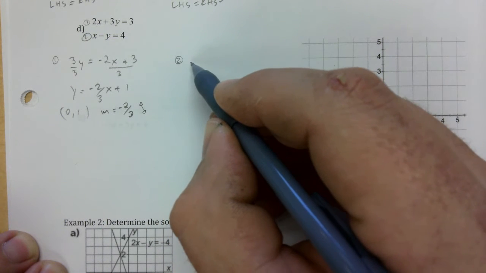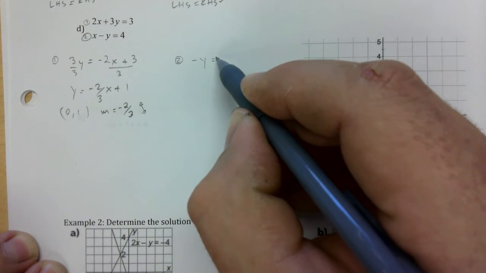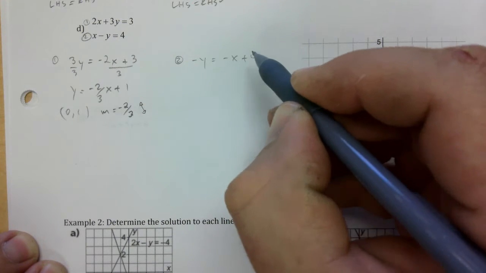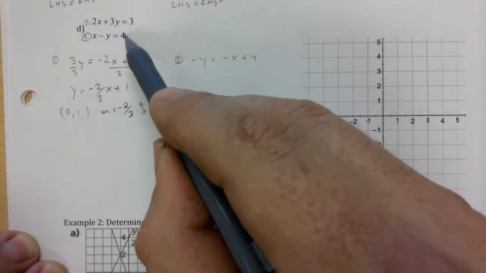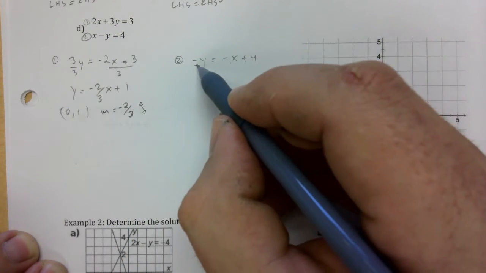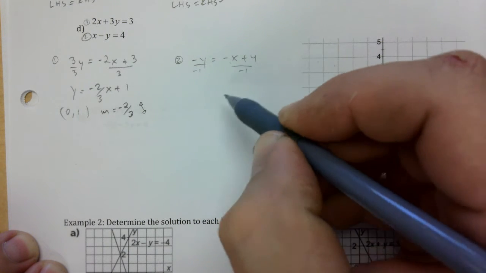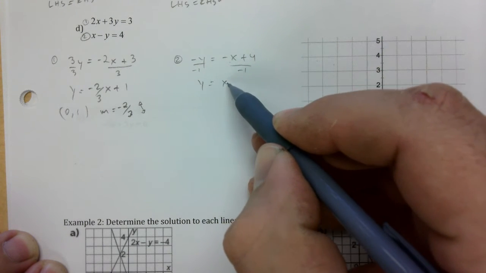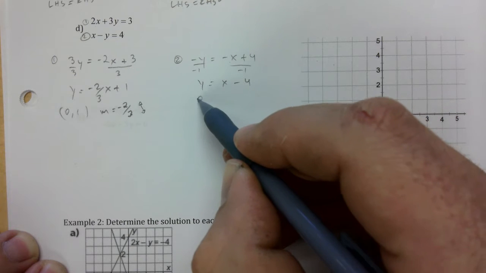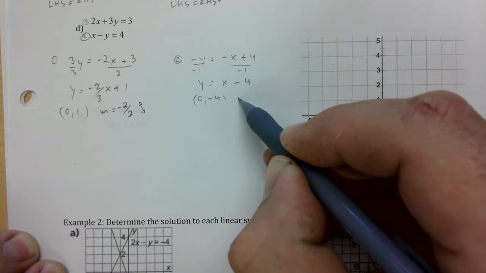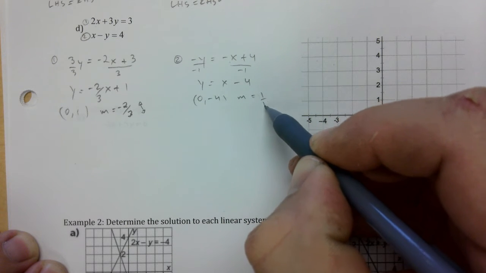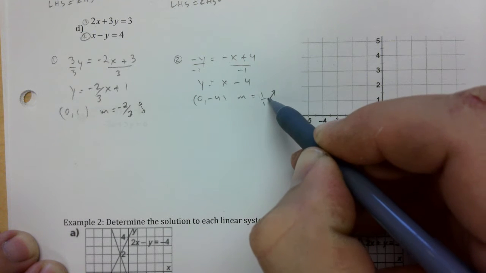And then for the second one, negative y is equal to negative x plus 4, right? The x comes over subtracting. I divide everything by negative 1 or multiply everything by negative 1, which is the same thing. So you have 0, negative 4, and my slope is 1 over 1, and that's positive, so I'm expecting it to go up.